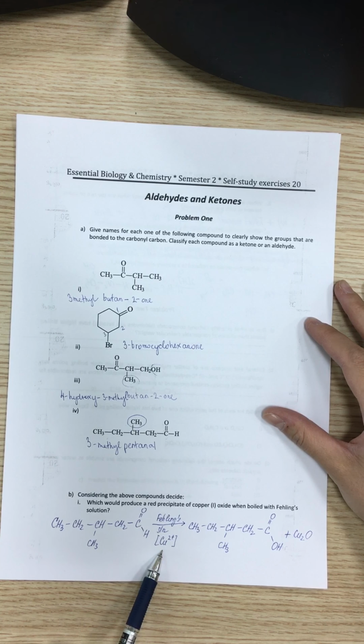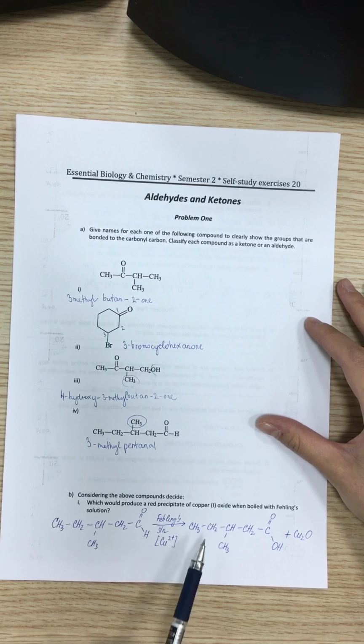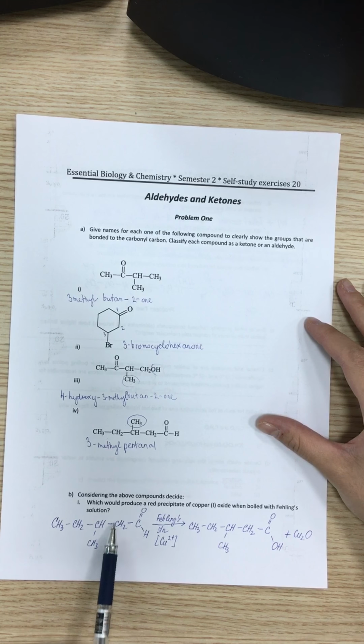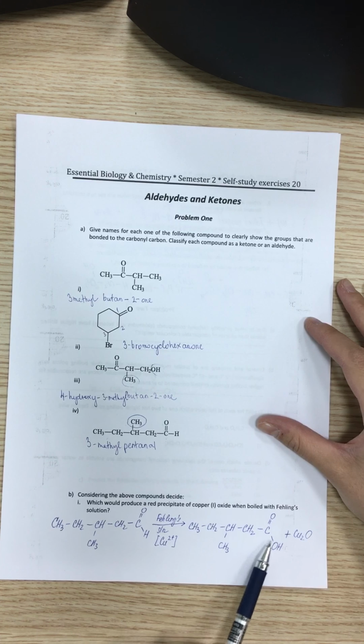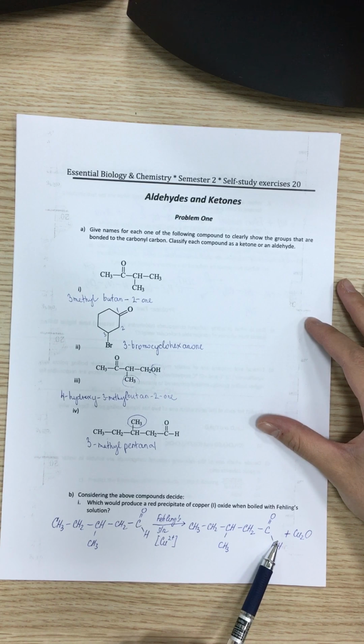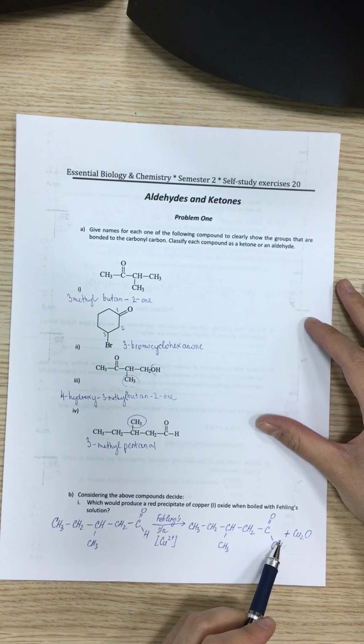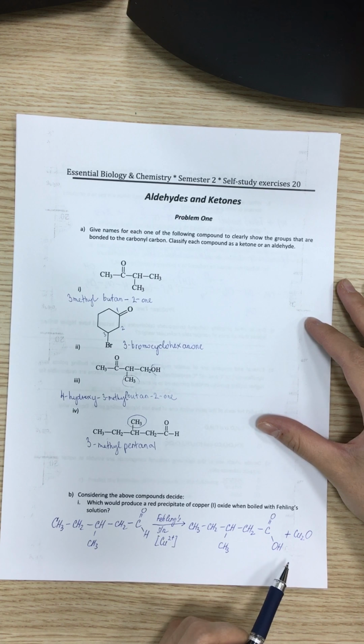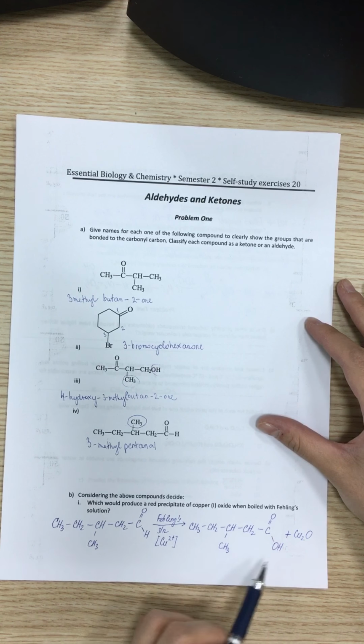complex solution. Aldehydes are oxidized, so in basic solutions they would be oxidized first to the salt of the carboxylic acid, so in this case we would have O-, and then they are further protonated to carboxylic acids.